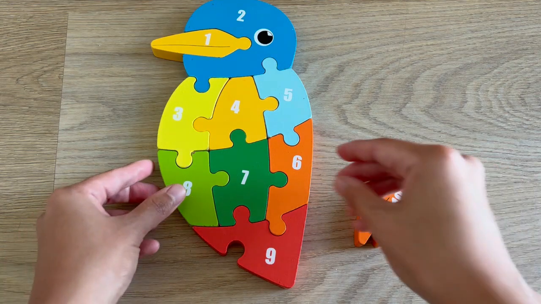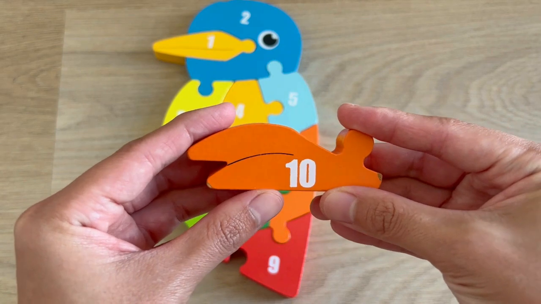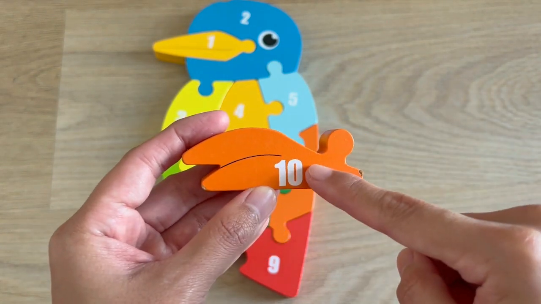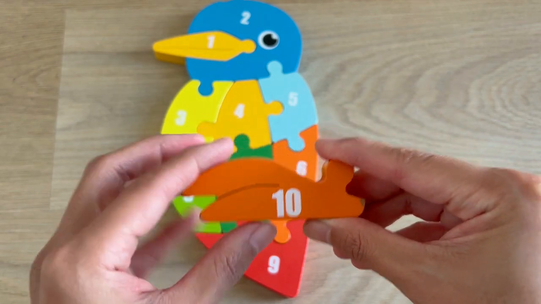Then the last number is the number 10. Sampu. And this is the feet of the bird. Sampu.